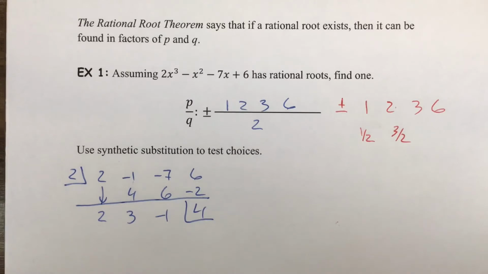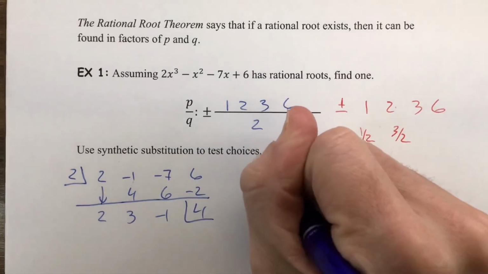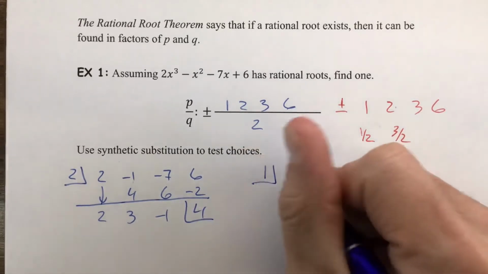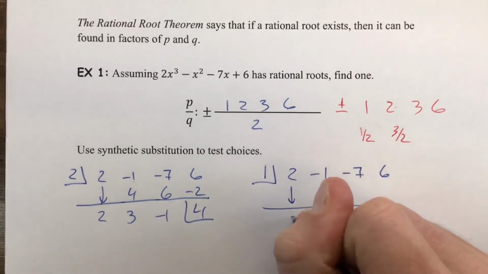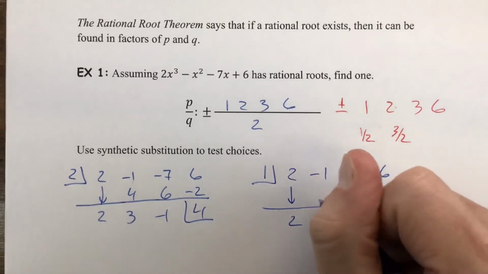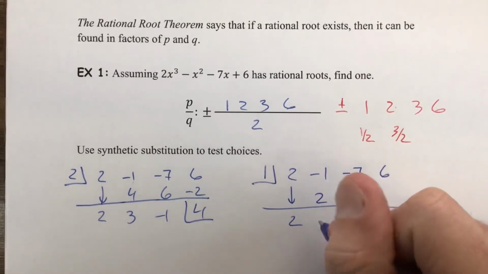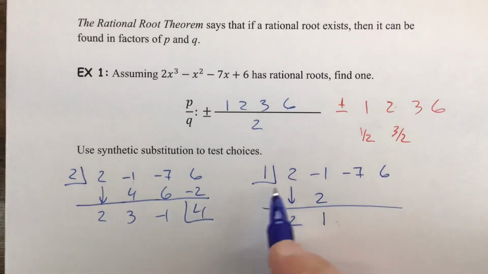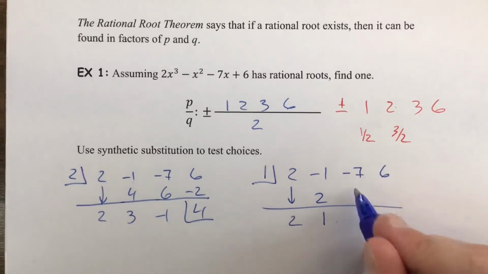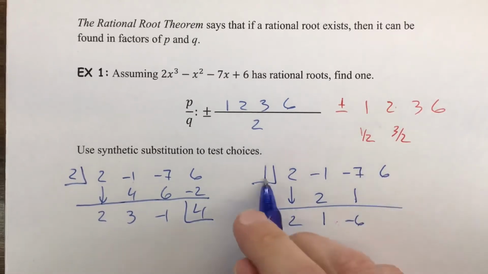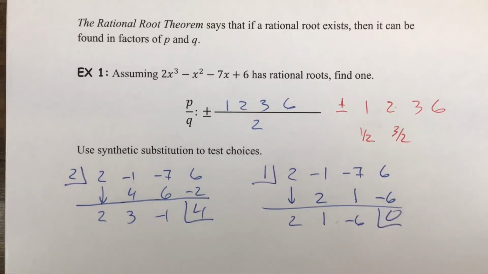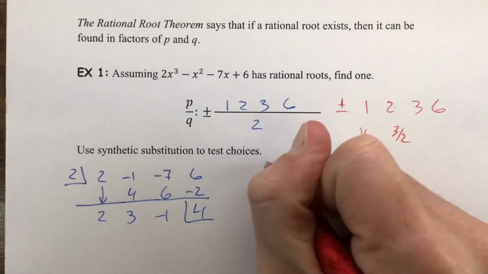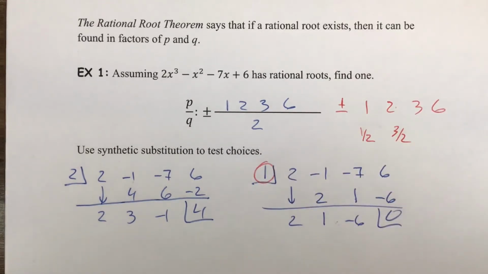Okay, so here's an example that does work. You could use 1. Okay, 2 times 1 is 2. With the -1 is 1. That'll give you 1. -7 and 1 is -6. Times 1 is -6. Results in a 0. So +1 is going to be a root.